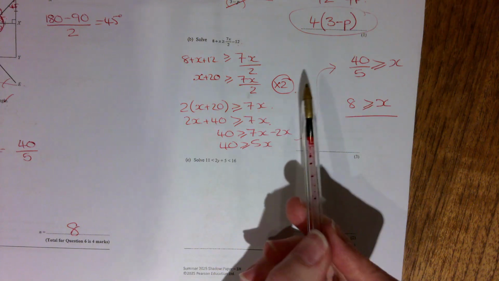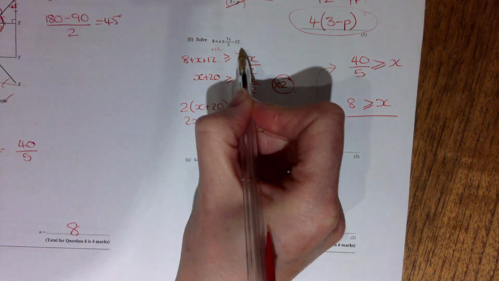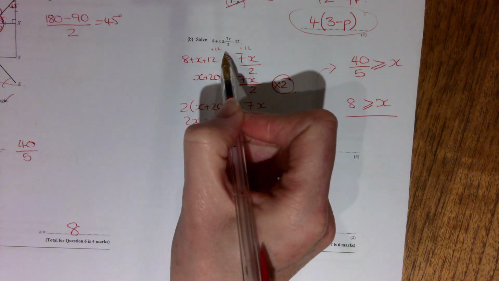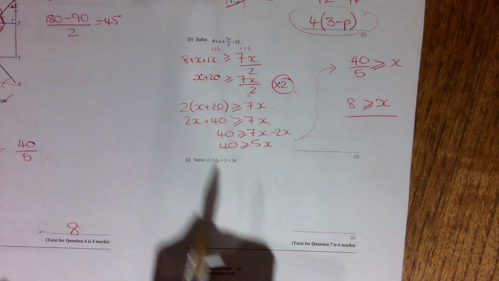Something to note is that just putting, for example, plus 12 plus 12, writing that underneath there is not a method mark. If you then make an arithmetic error to the next line, you are not going to get the method marks.